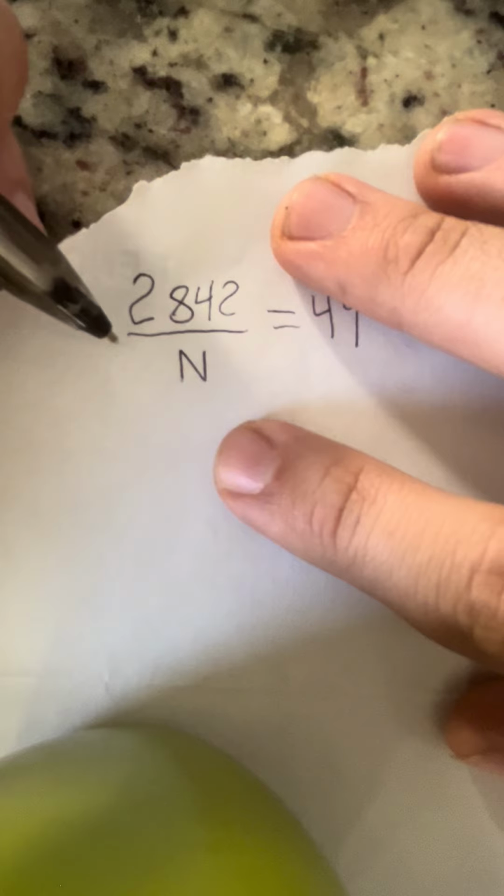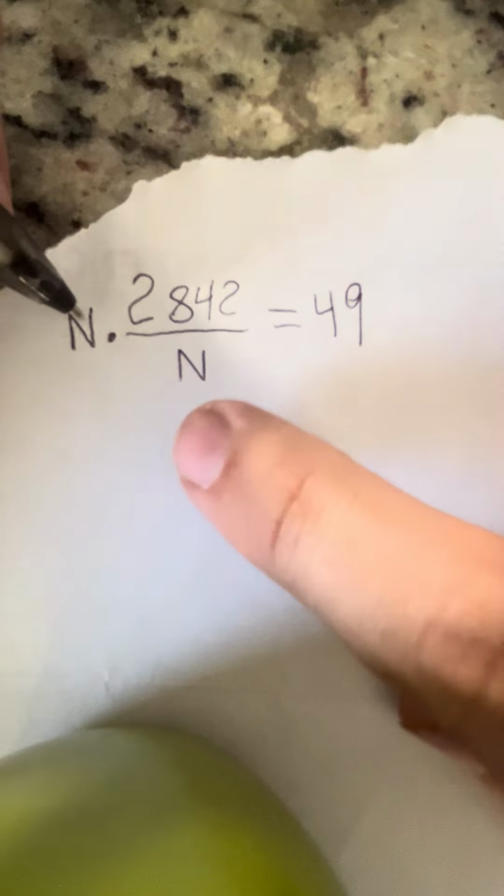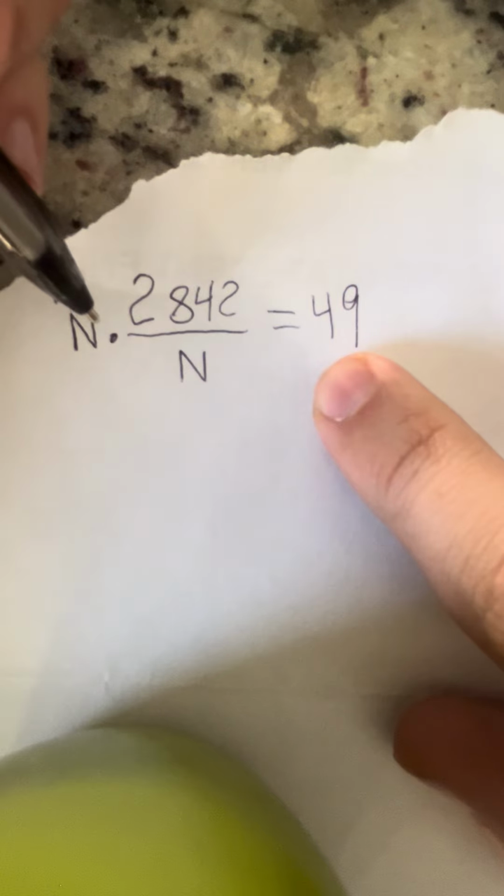Okay, so I notice here the letter is in the bottom. We don't want that. So to get it out of the bottom, we're going to multiply by this letter right here. And remember, whatever you do to one side of the equal sign, you got to do to the other side. So I multiplied here by n, I got to multiply this by n.